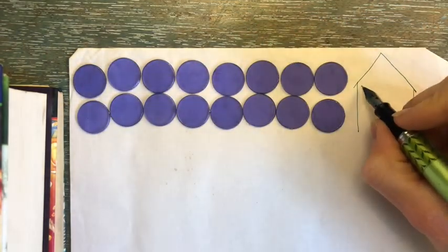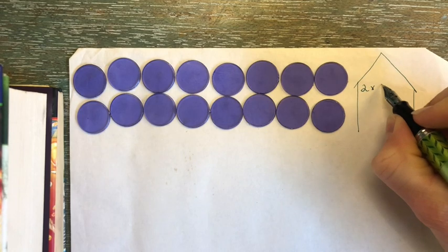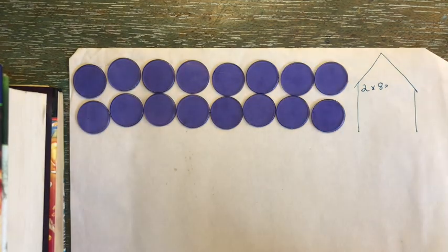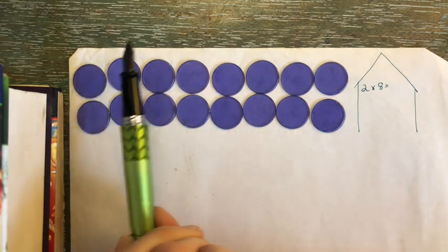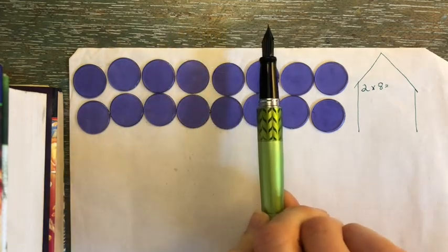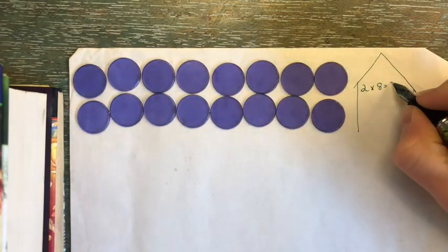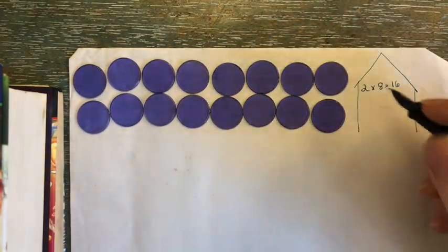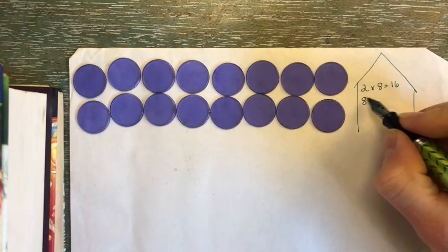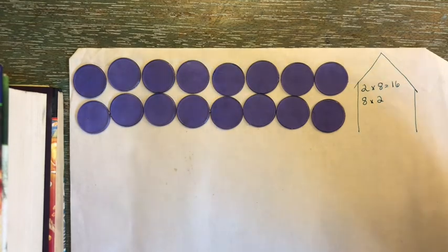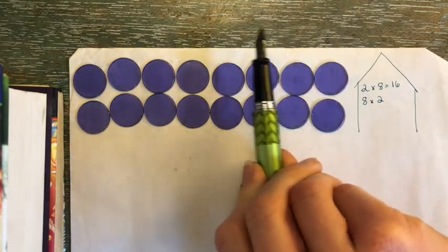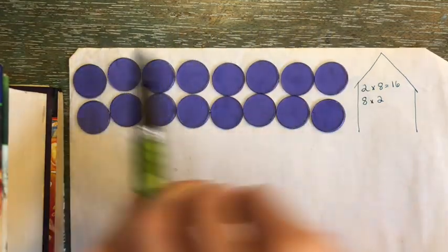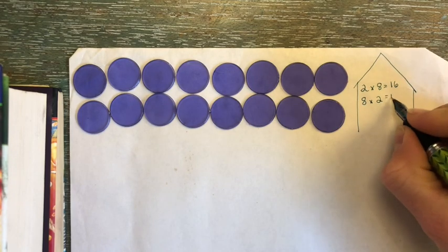So 2 groups of 8 is, let's count by 2s, guys: 2, 4, 6, 8, 10, 12, 14, 16. It is 16. Now, I also have, I wrote that backward, 2 groups of 8. Now, if I wanted to do 8 groups of 2, counting 2, 4, 6, 8, 10, 12, 14, 16. I have 16 counters.